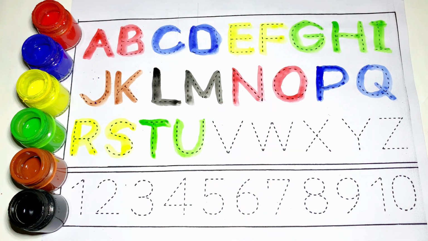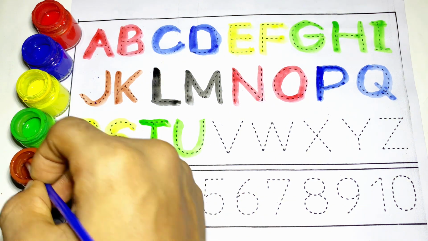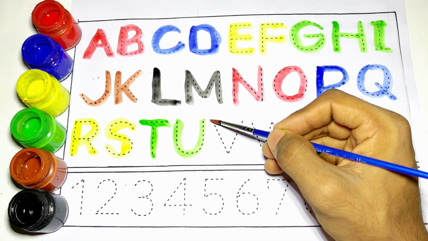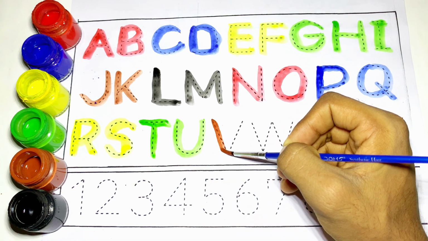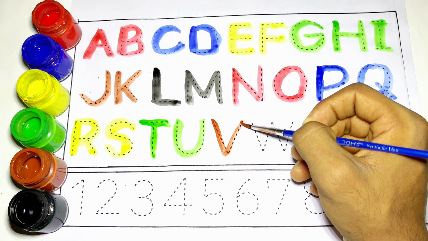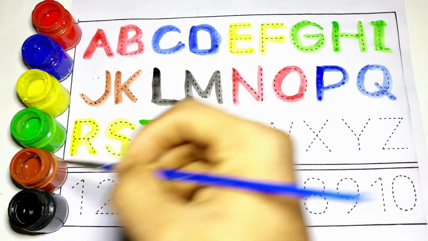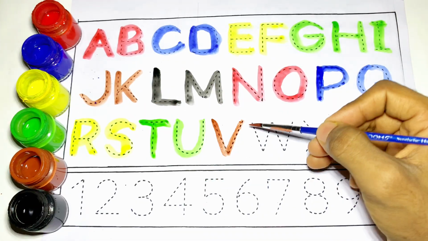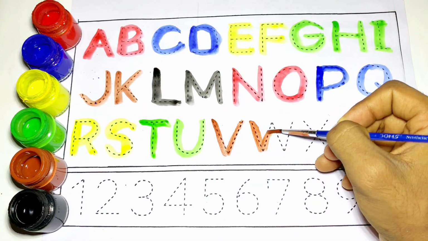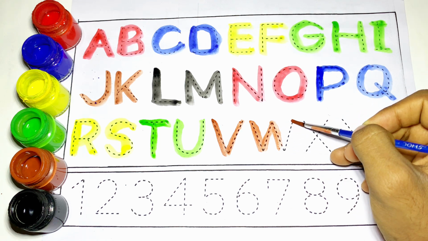Kids, now V. V for van, V for vanilla. The letters of V. And use brown color. Kids, again use brown color and draw W. W for wolf. The letters of W.